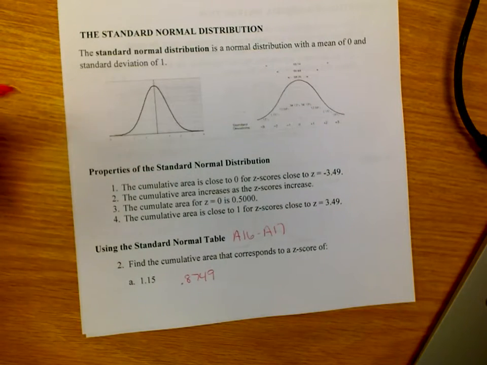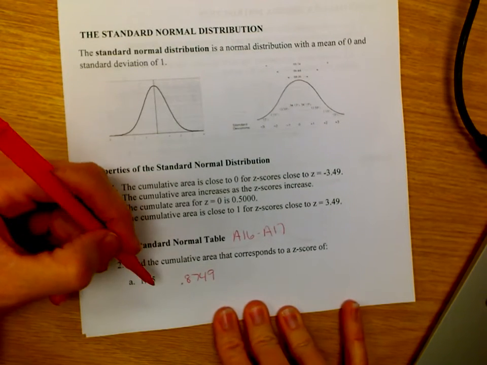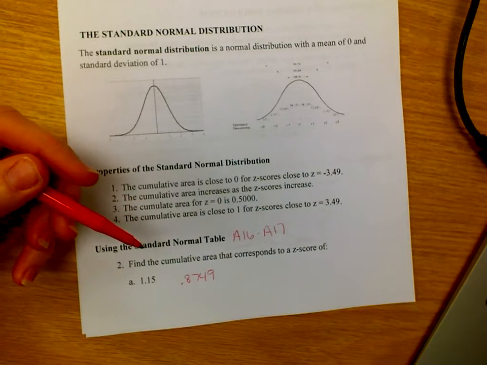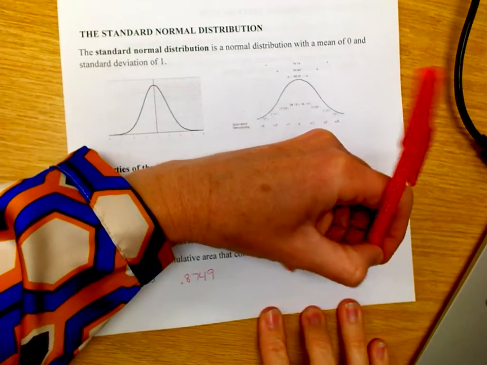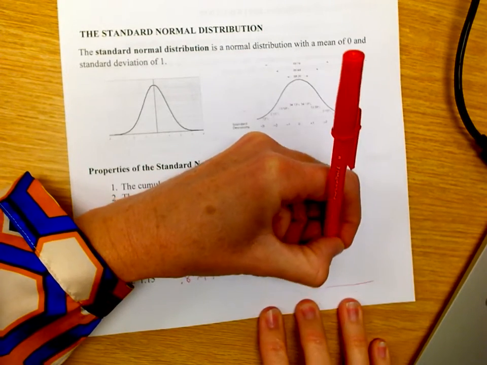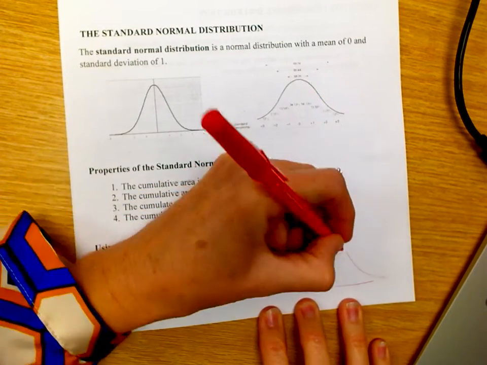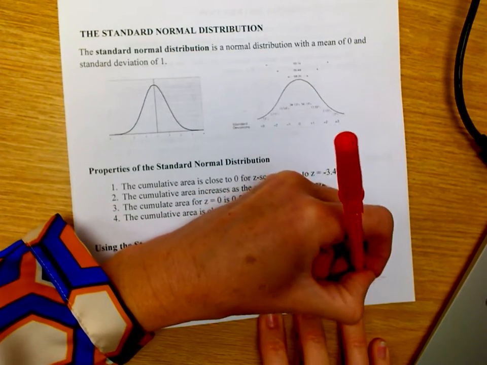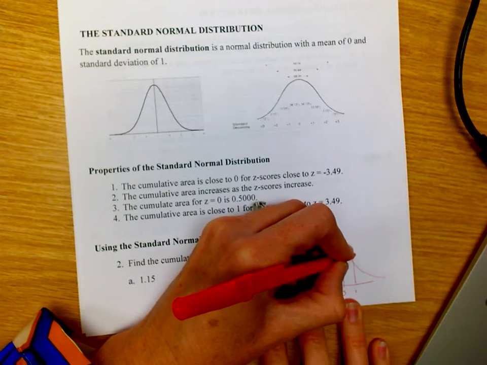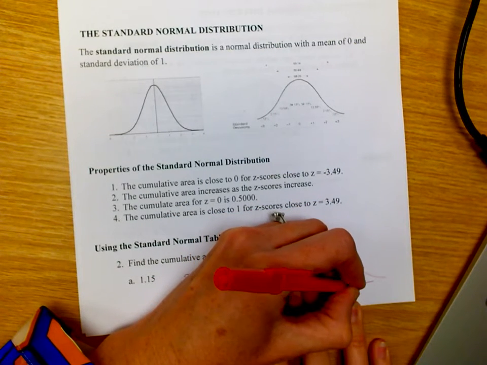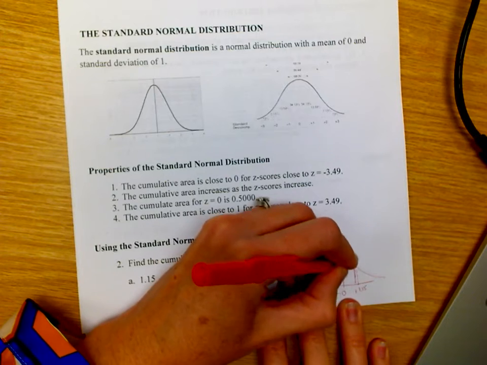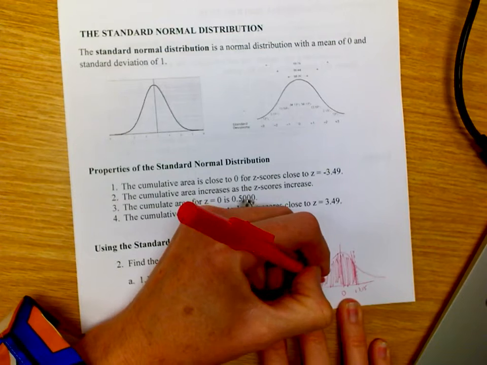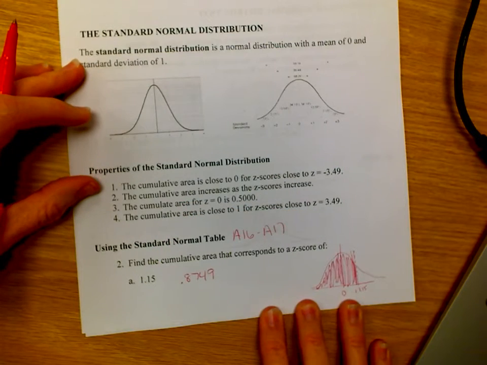And so what that means is for 1.15 as a z-score, that's about 87.49% of the area under the curve. To look at that visually, if here is your 0, there's your mean. Here would be 1 standard deviation. 1.15 would be just a little bit past 1, and we're talking about all the area under the curve to this side of that line, and that is about 87.49% of your curve.